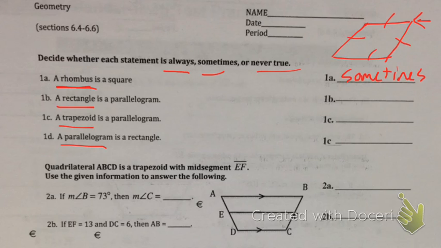A rectangle is a parallelogram. Now that's a little bit different. If I draw any old rectangle, the sides are perpendicular, so you get those right angles. Is it a parallelogram? This means the opposite sides are parallel. That's really the big definer. And in fact, in a rectangle, that's always true. A rectangle is always a parallelogram.